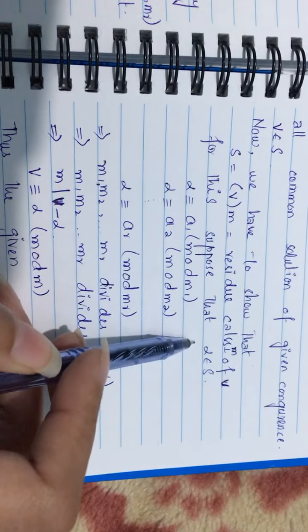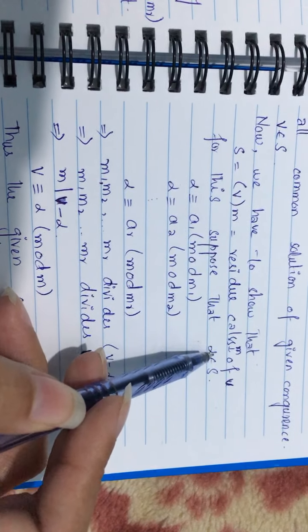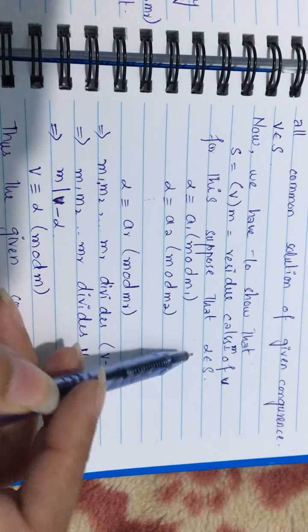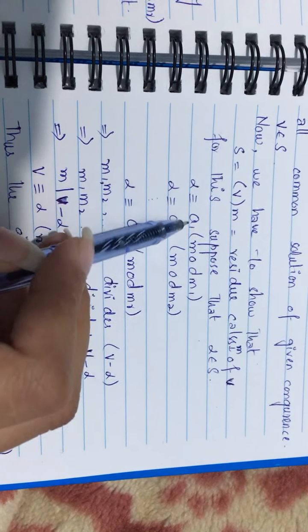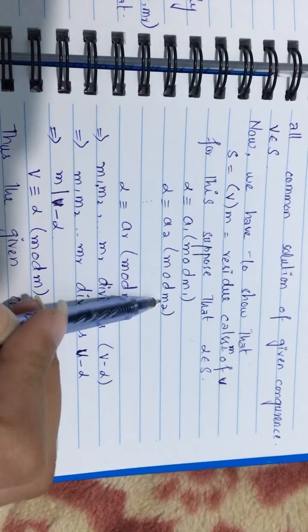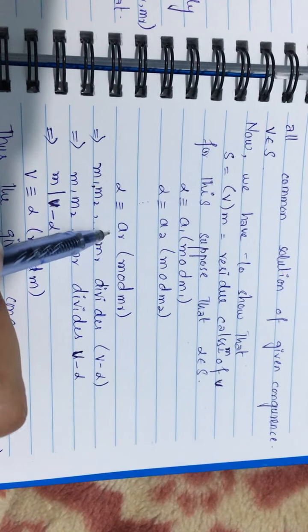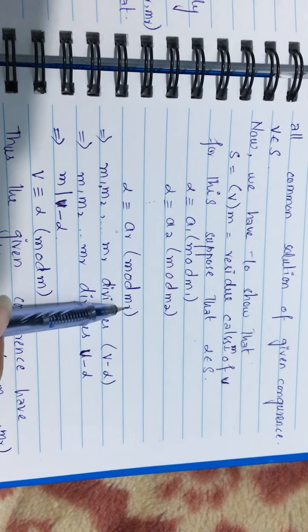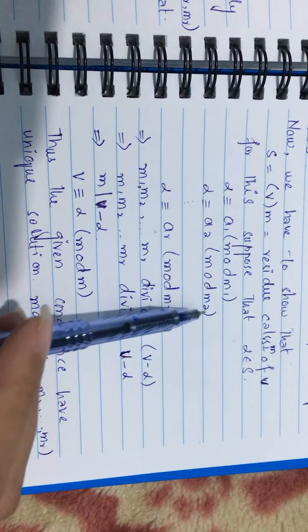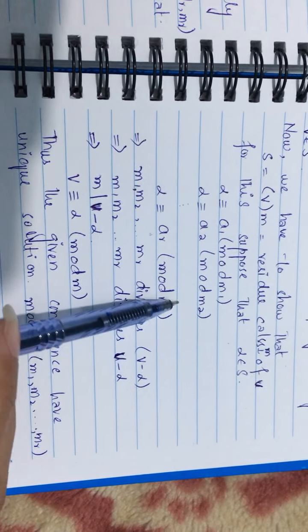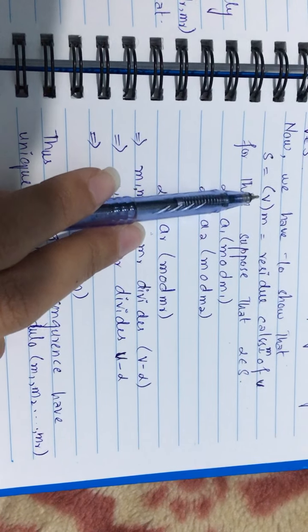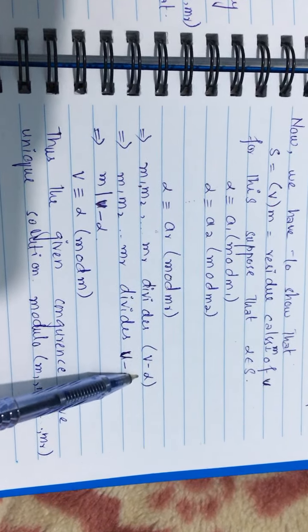For this, suppose that some alpha belongs to S. I can write alpha is congruent to a1 modulo m1, alpha is congruent to a2 modulo m2, up to alpha is congruent to ar modulo mr. That means m1, m2, m3 up to mr divide v minus alpha, where v is the number which belongs to S.